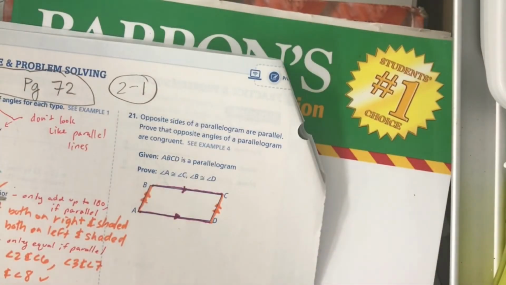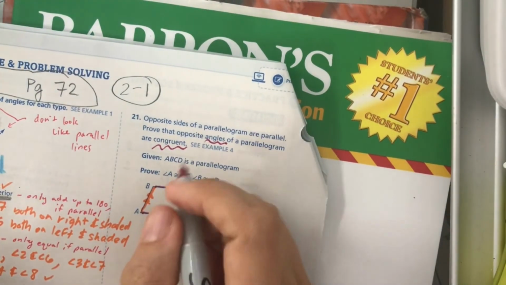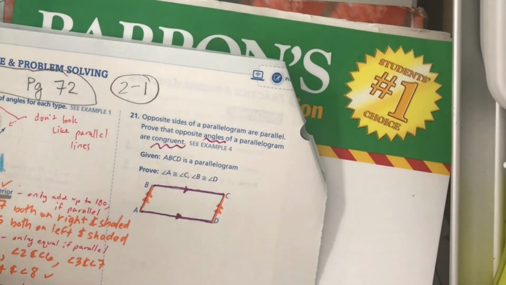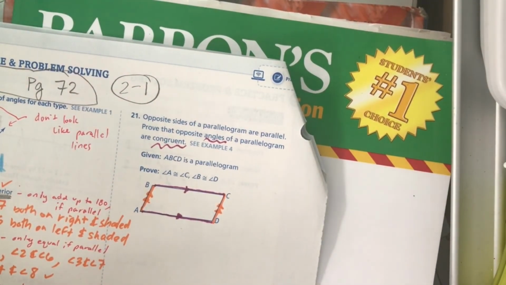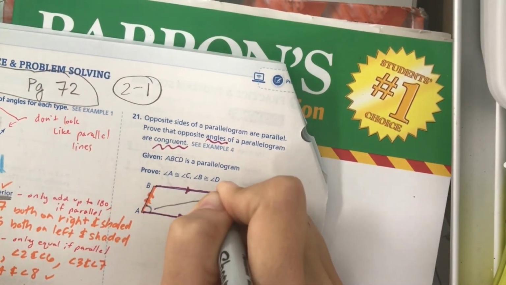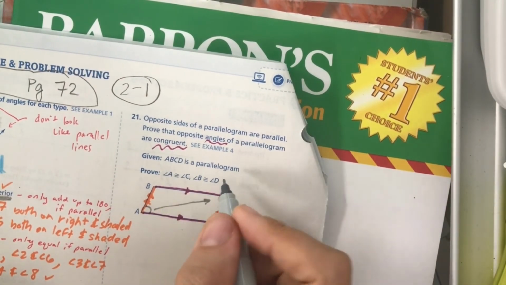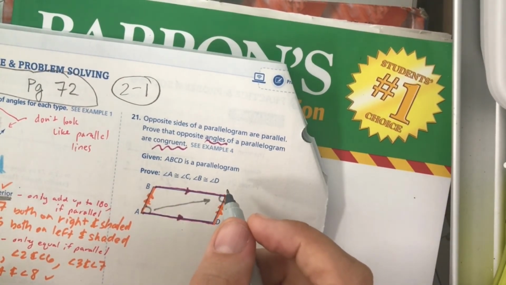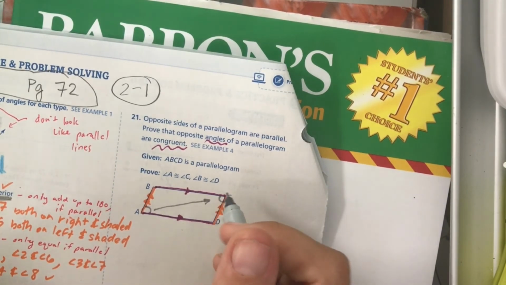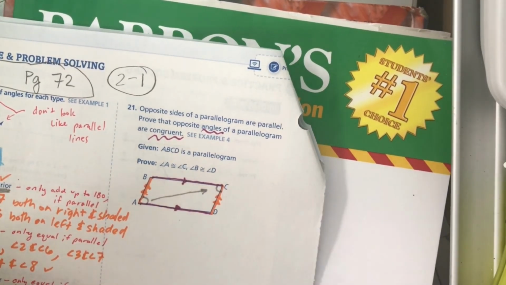Okay, so now it says, prove that the opposite angles are congruent. Okay, so they want me to prove that this angle, angle A, and the opposite angle over here, angle C. They want me to prove this. Well, I think this is kind of interesting because there's a couple ways to do this. Check out the next video to see how.